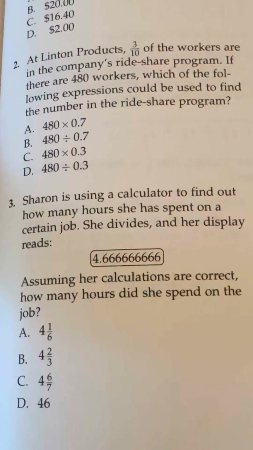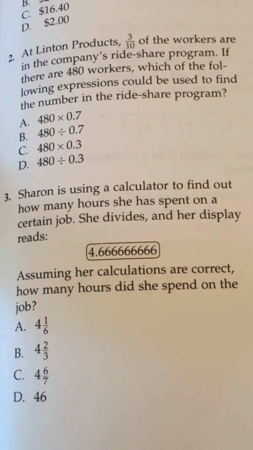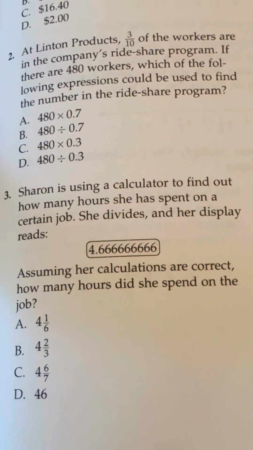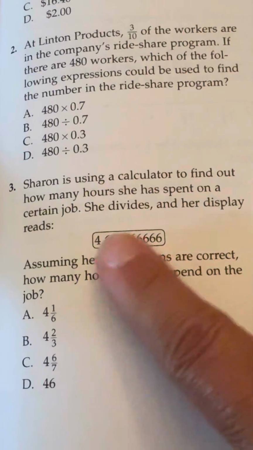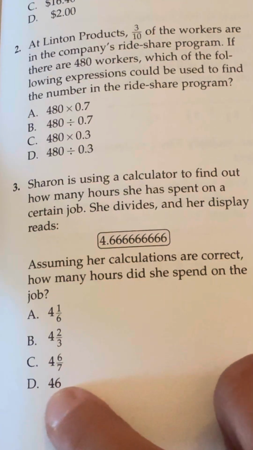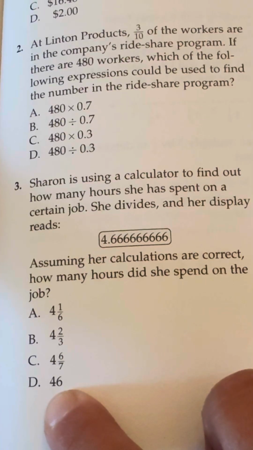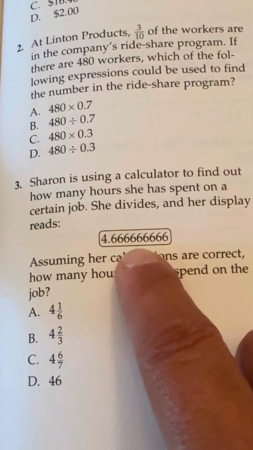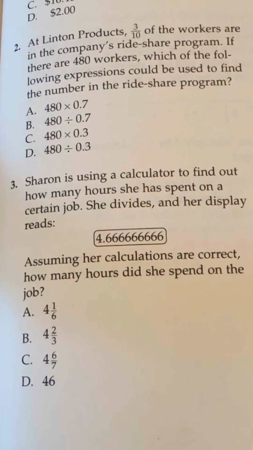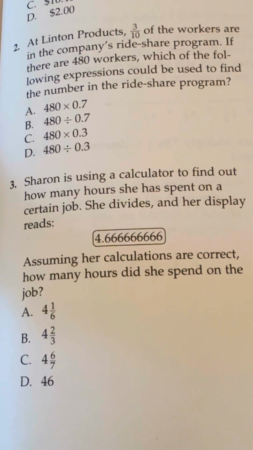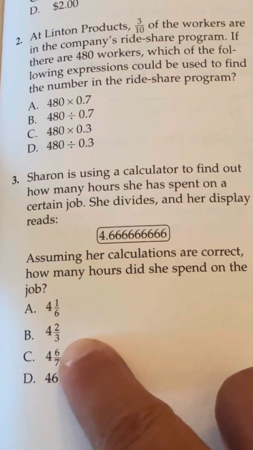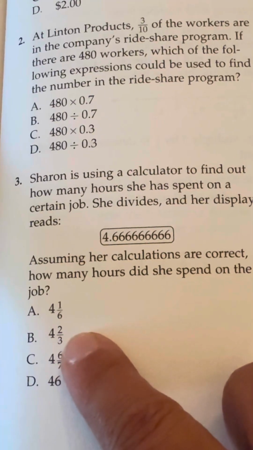Moving on to the next one, says Sharon is using a calculator to find out how many hours she spent on a certain job. She divides and reads this number on her display. Assuming her calculations are correct, how many hours did she spend on the job? Okay, so obviously the 4 is going to help us very much because D is not an option because that's 4.6. So we're going to start with that 0.6 repeating. Anytime it's 0.6 repeating as a decimal, that is 2/3. So if I look at the choices, I see that B would be the answer I would go with.